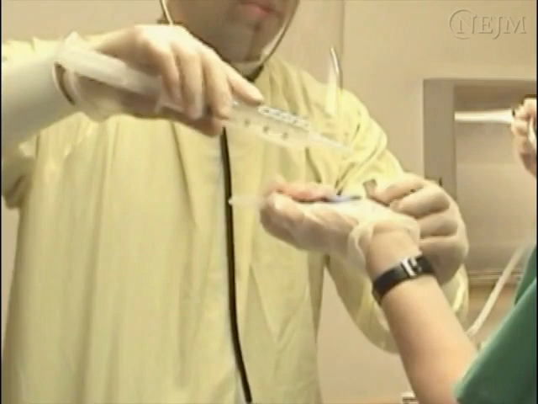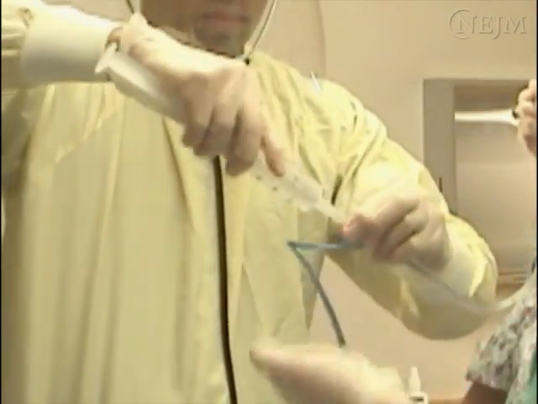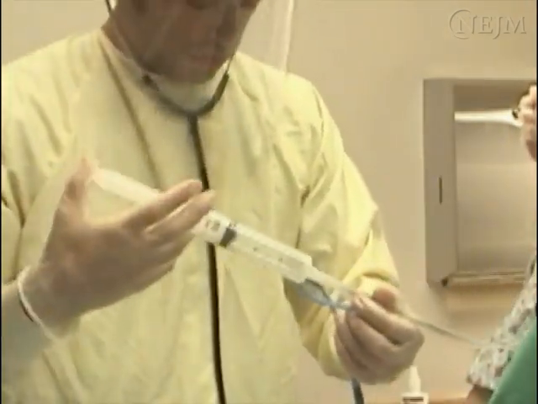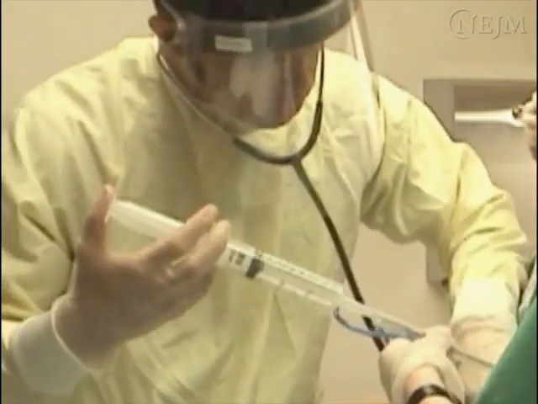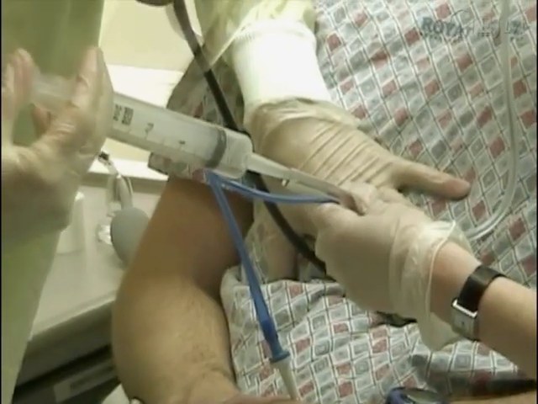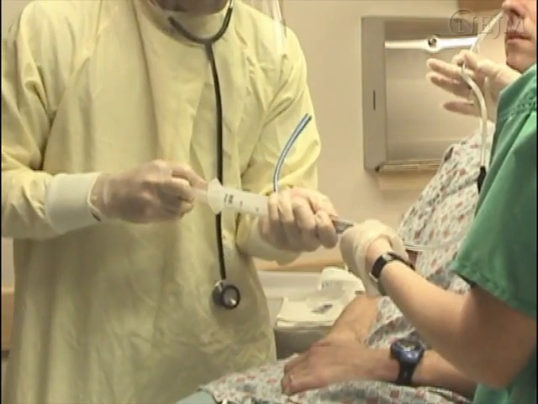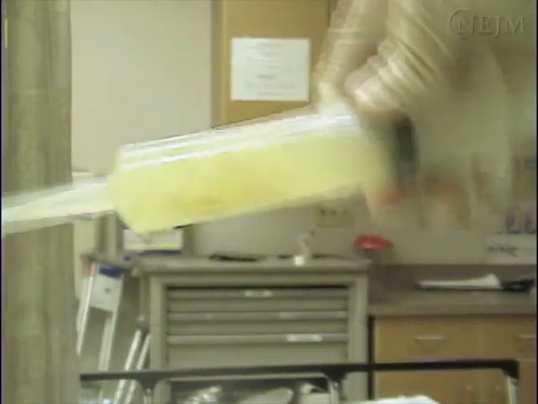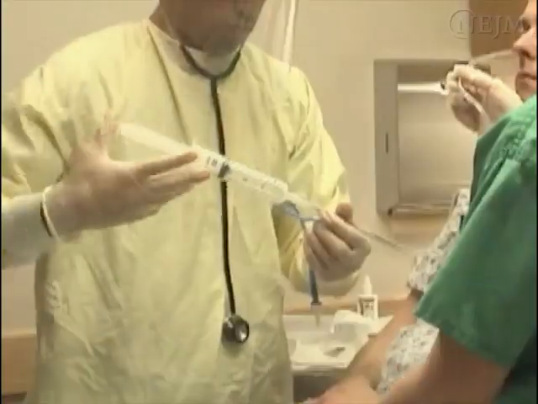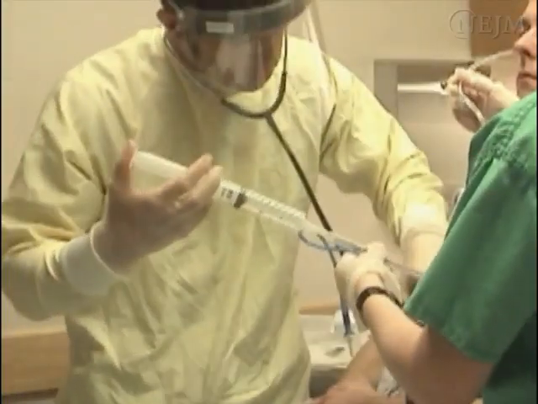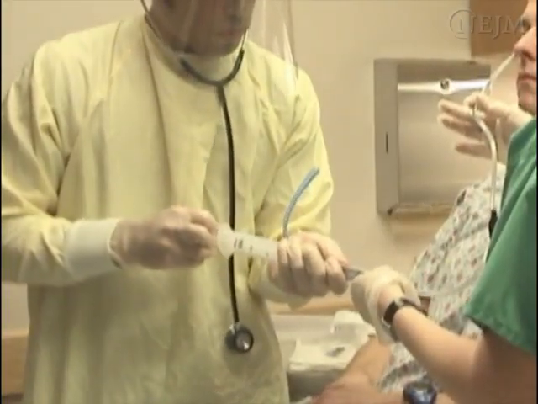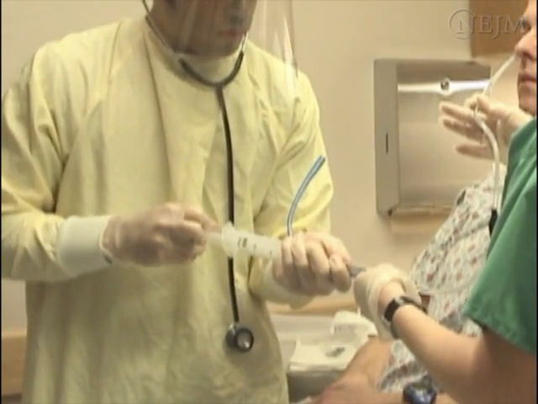Attach the catheter tip syringe to the main port of the NG tube and insufflate 30 cc of air while auscultating over the epigastrium. A gurgling noise should be clearly audible. Using the same syringe, aspirate the NG tube and ensure that it fills with gastric contents. It should be noted that auscultation and aspiration may occasionally provide false positive results.